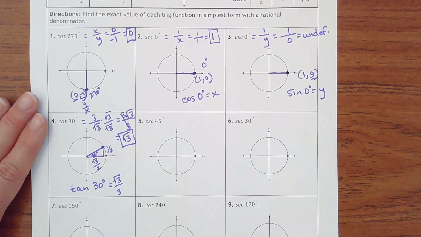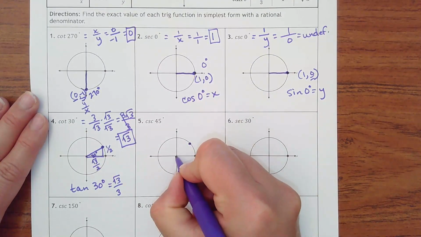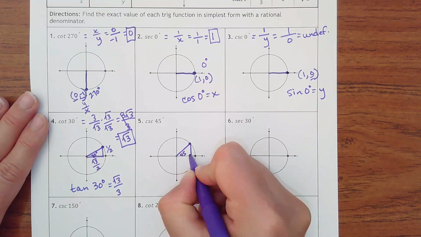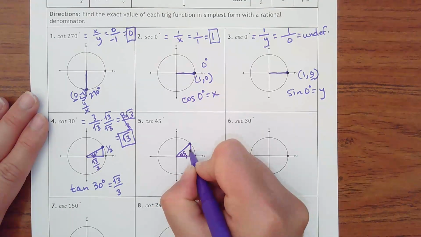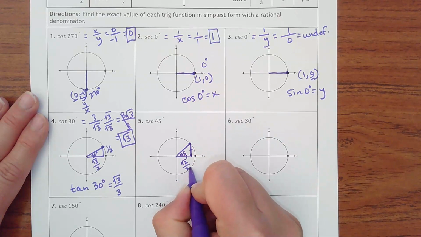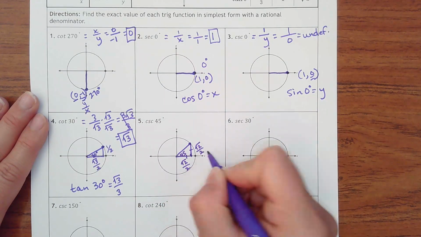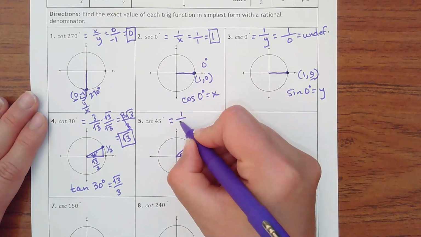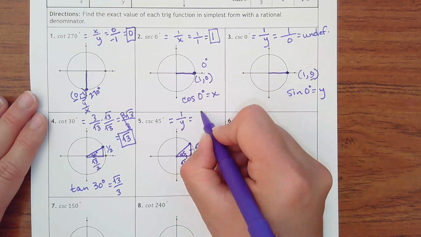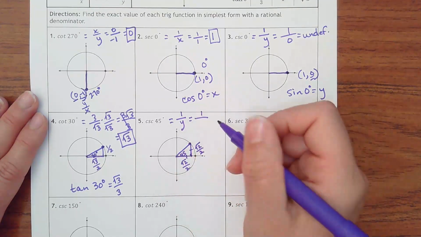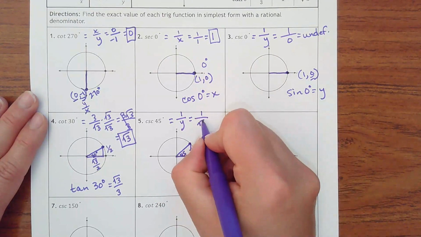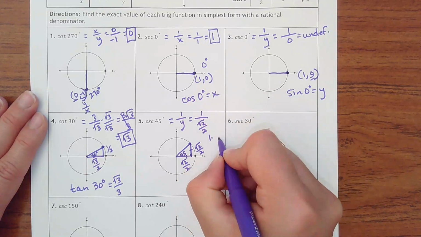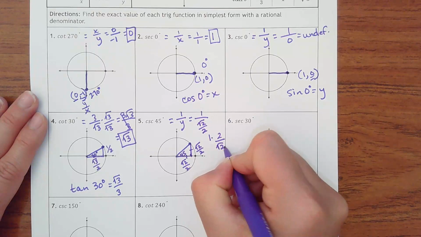Cosecant of 45. It's right here. So that means these legs are equal. They're my square root of 2 over 2. But cosecant is going to go with sine, so it's going to be 1 over y. So 1 divided by square root of 2 over 2. Which means I multiply by the reciprocal, 2 over square root of 2.